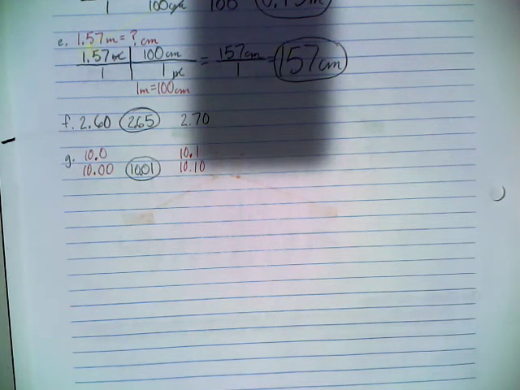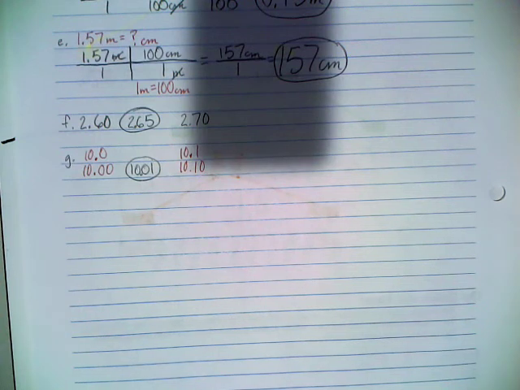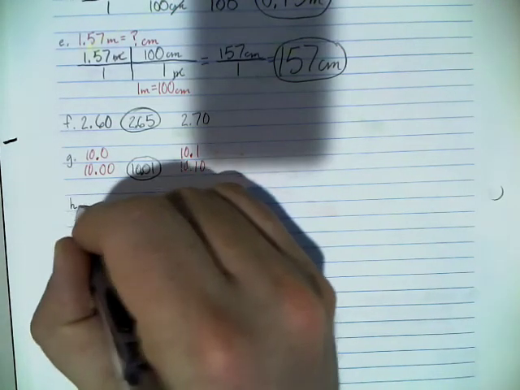So as long as you just add in that extra decimal place, or imagine adding in that extra decimal place, it's just a matter of counting. So it's one more.